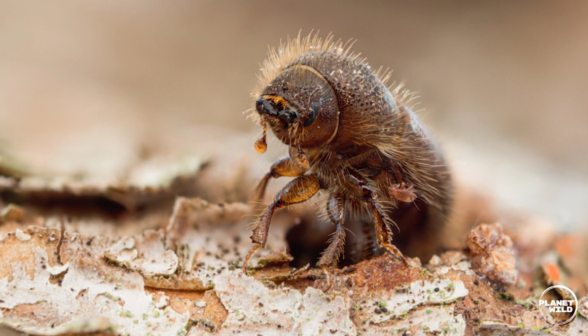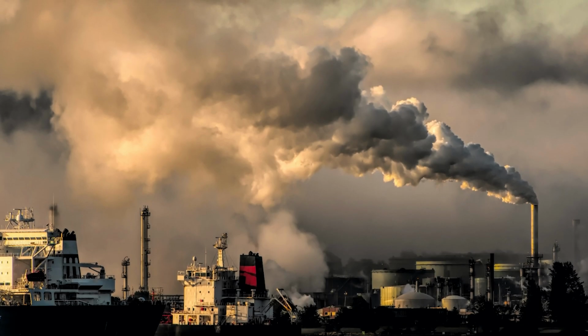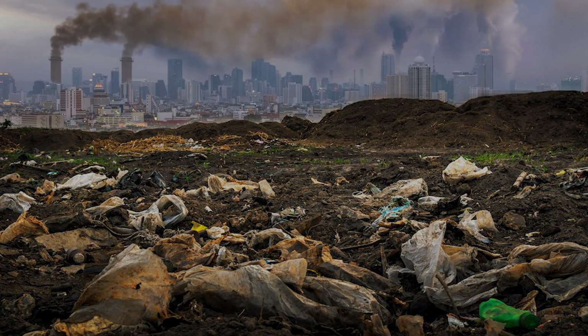Thirdly, invasive species. Non-native species introduced by human activities can outcompete native species, disrupt ecosystems, and contribute to biodiversity loss. Another one is pollution. Pollution from various sources, including chemicals, plastics, and agricultural runoff, is contaminating habitats and harming wildlife, leading to biodiversity decline.